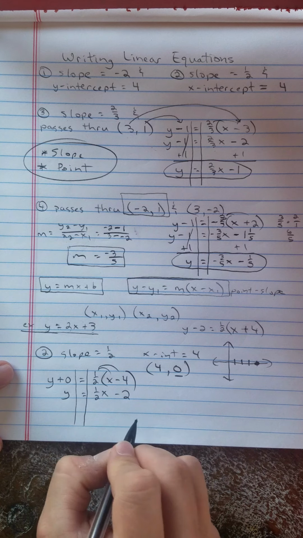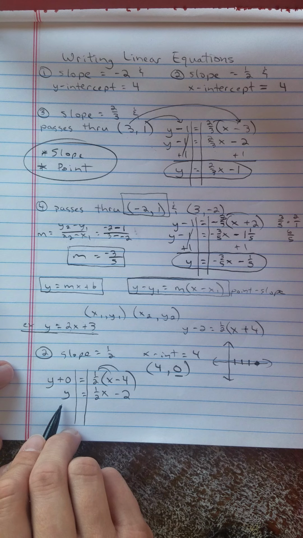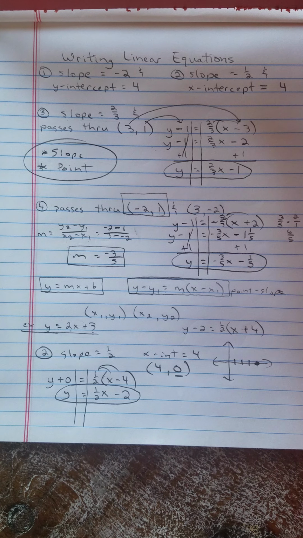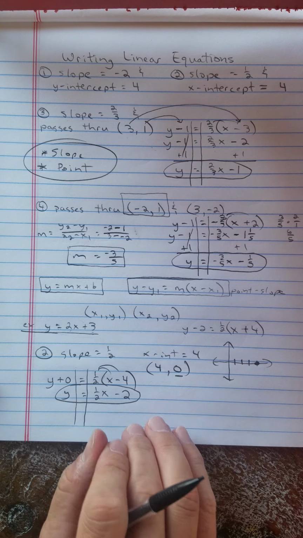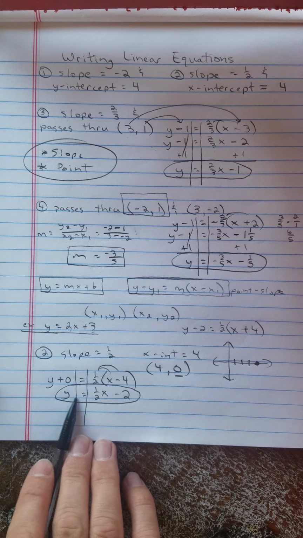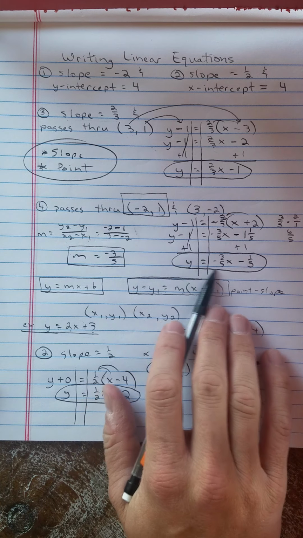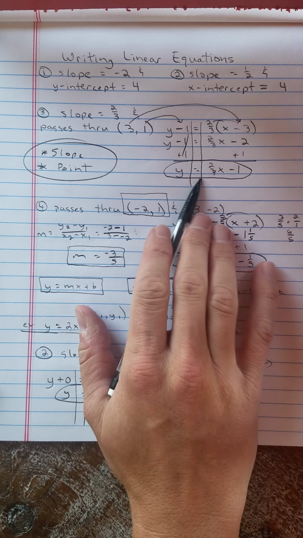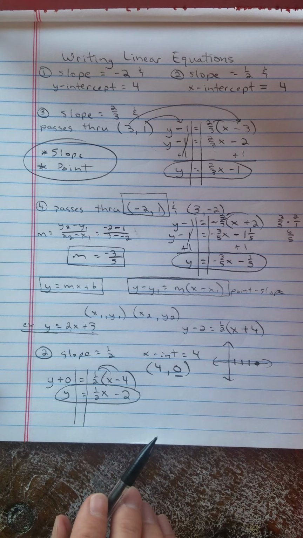Once we distribute to get rid of the parentheses, and we say y plus 0 is equivalent to y, all we're left with is a slope-intercept equation: y equals 1/2 x minus 2. So, here's the answer to number 2, y equals 1/2 x minus 2. Here's the answer to number 4, y equals negative 3/5 x minus 1/5. Here's the answer to number 3, y equals 2/3 x minus 1. They all sound the same because the answer needs to look the same.